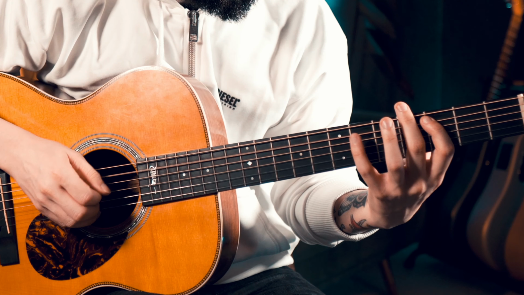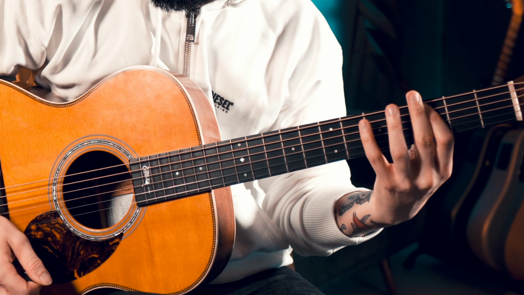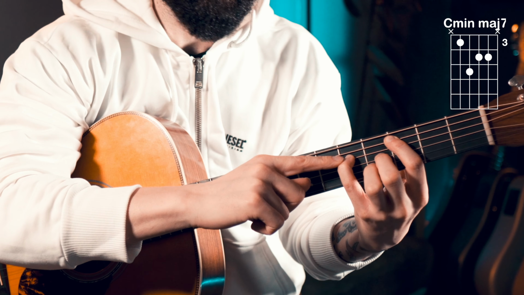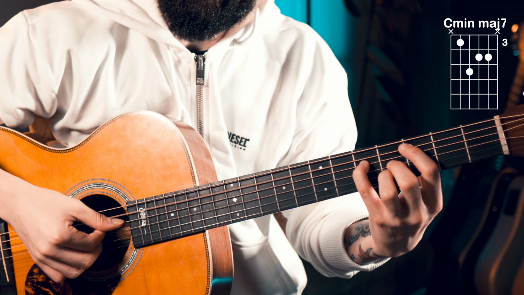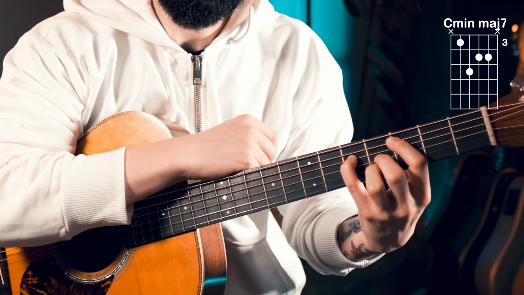So which notes do you have in a C minor major 7? You have C, E flat, G, B. An arpeggio would look this way. One chord position that we must know is definitely this, which I love. So you've got your C here, you've got your G, then the B and the E flat. This is my favorite fingering for it.